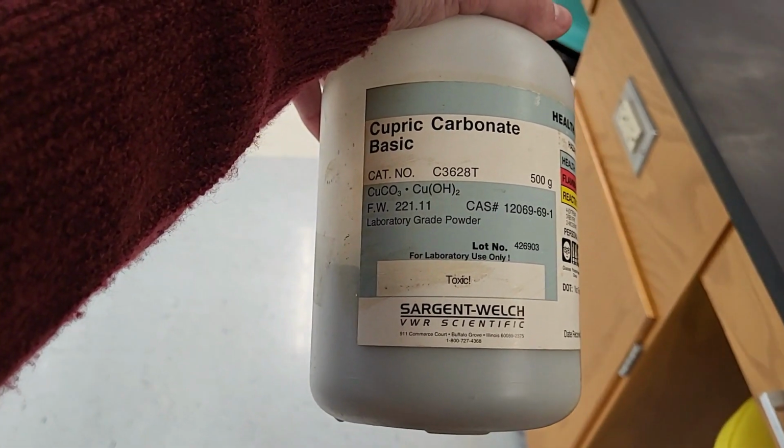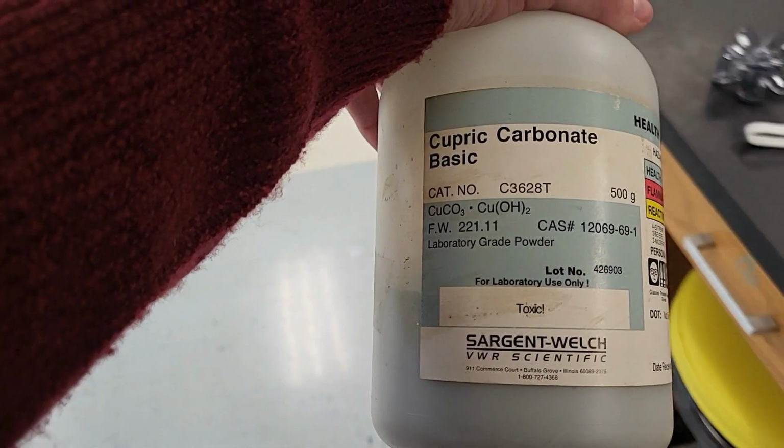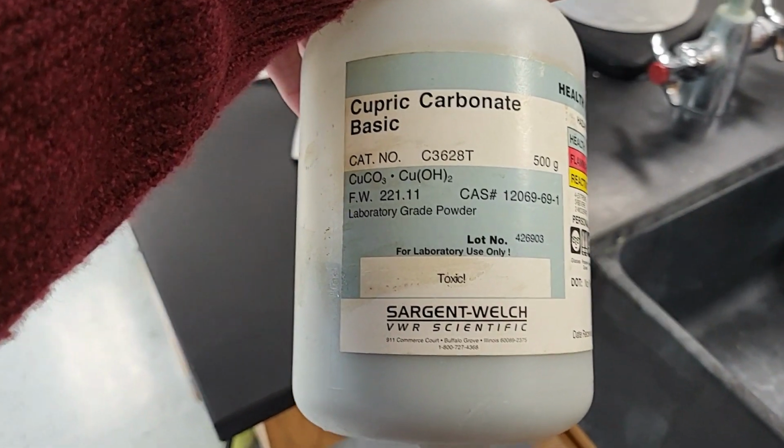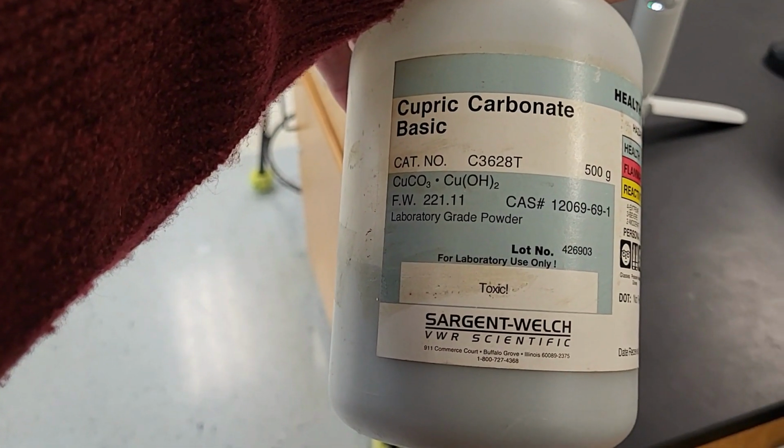So I am going to go check that out, and then I will be back with you and let you know if I actually find it. I hope I do. Unfortunately, this is all I have. It is not a hydrate, but that's okay. I'm going to still try it. I'm going to try the experiment because I actually haven't used the anhydrous form. So I'm going to do this now, and we'll see how it goes.